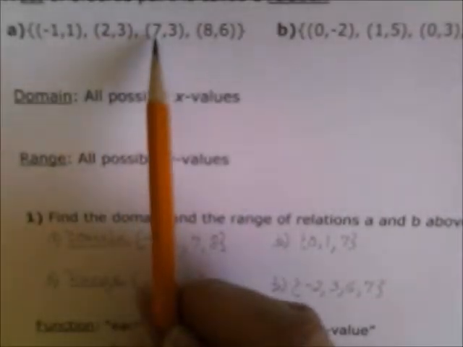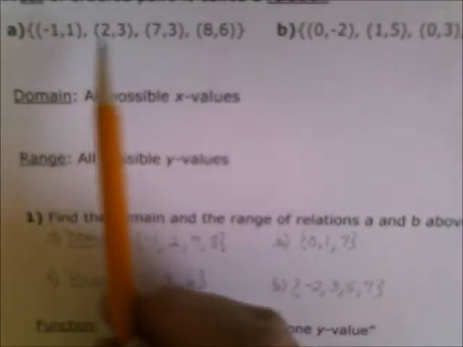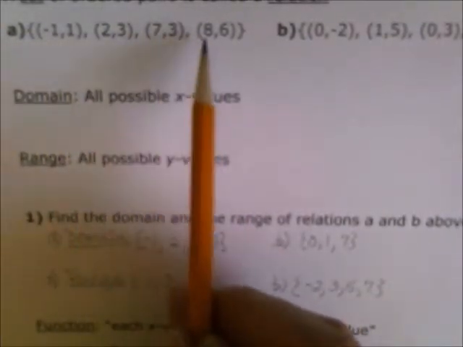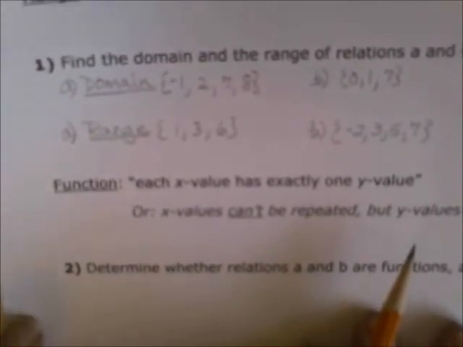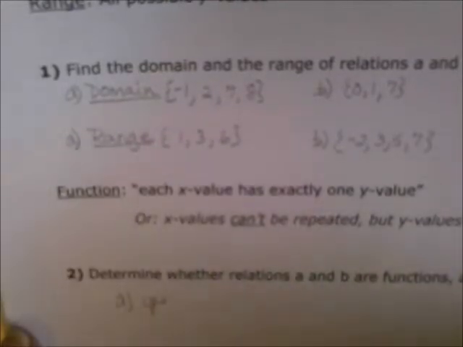So when we look at A, if we look at our X values, we've got a -1, a 2, a 7, and an 8. None of those X values are repeated, so we can say for A, yes, it is a function.